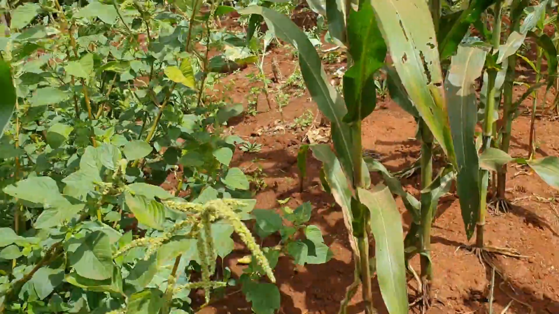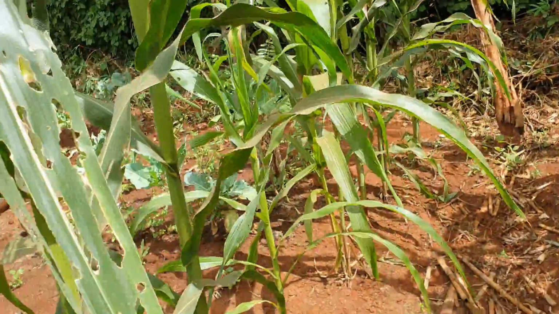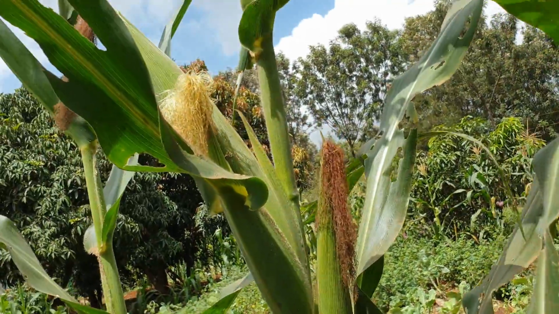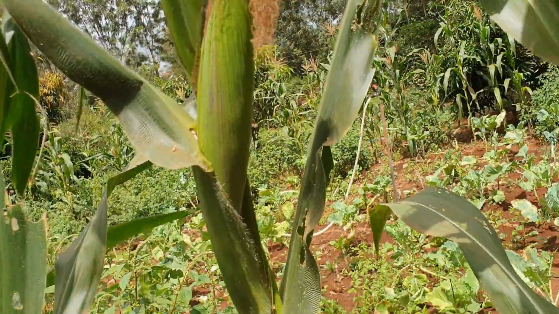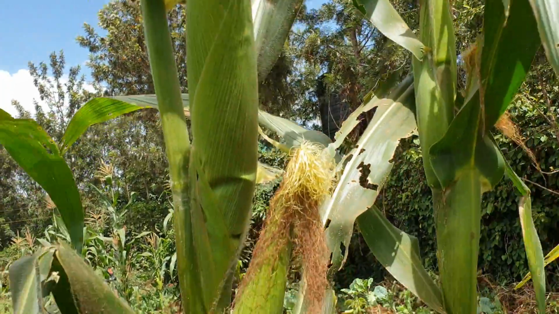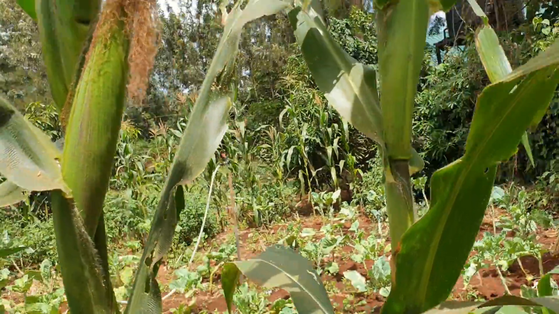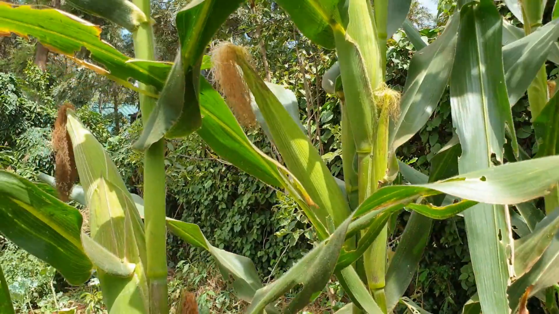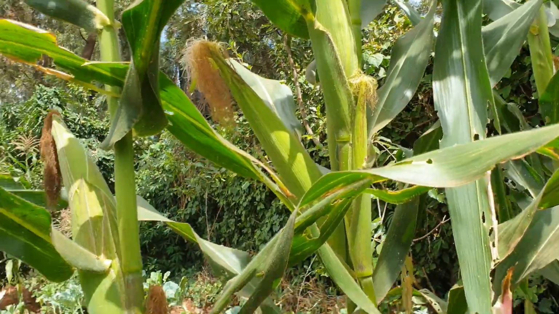That is maize. Now this maize, you can see they are up to 2 cobs per stem.